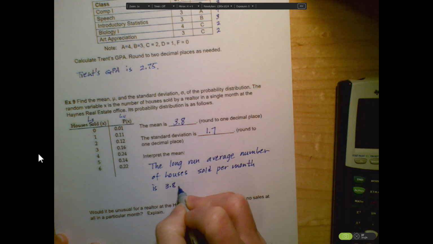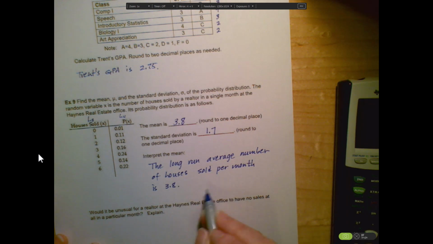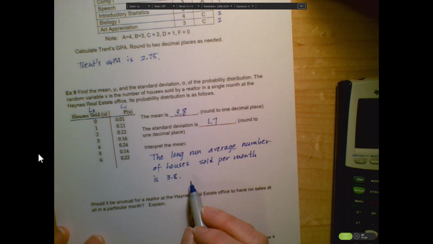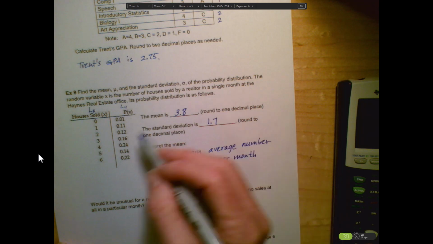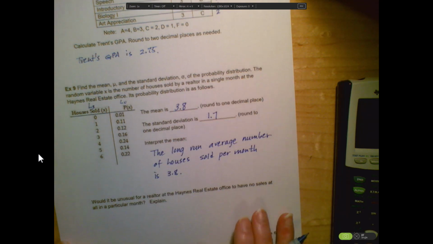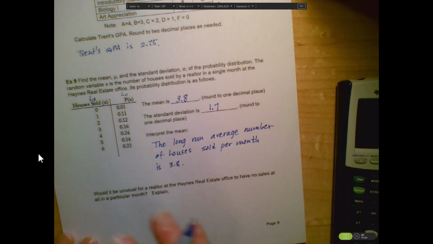That's the number of houses sold, the long run average. It's not supposed to make sense in that you wouldn't sell 0.8 of a house, but it's this long run average. It gives you a good feel. It's closer to 4 than to 3, etc.